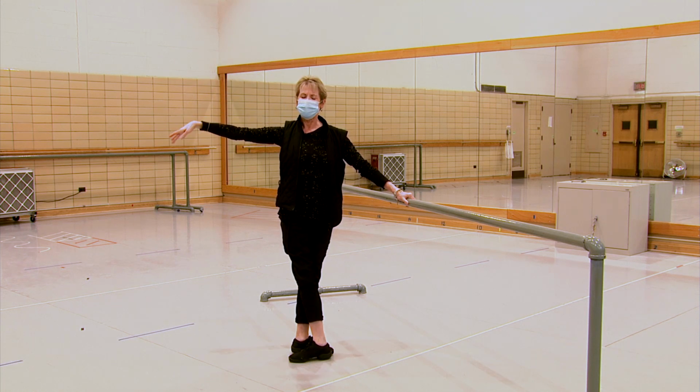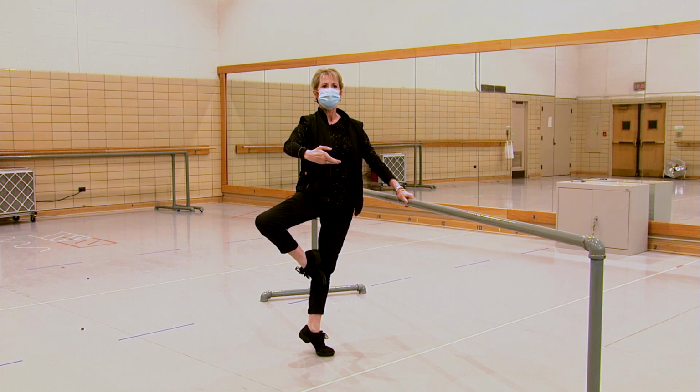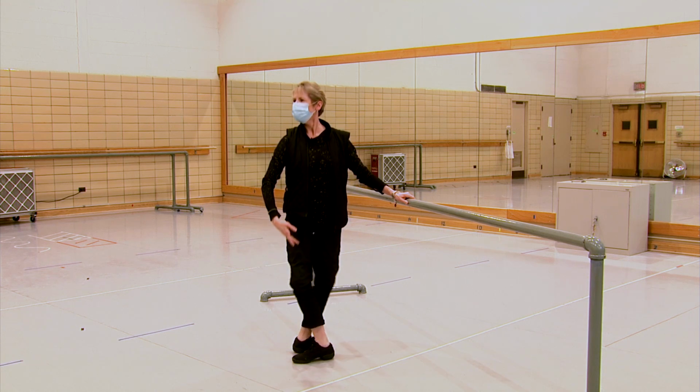7, and 8. Plié, relevé, passé. Find your balance, sous-sus, and finish. Hold.